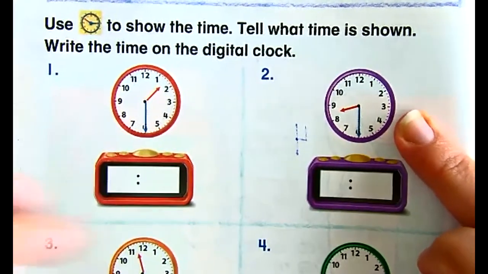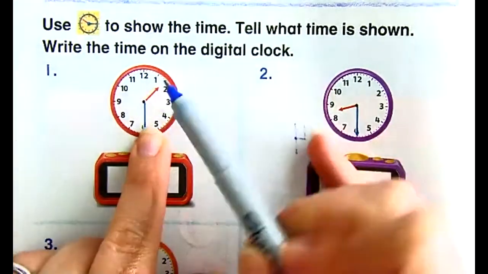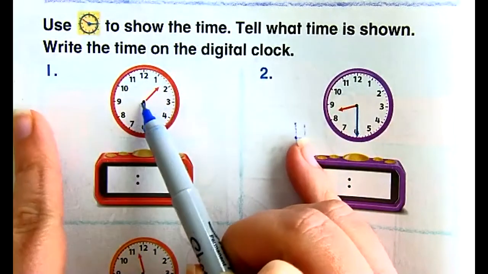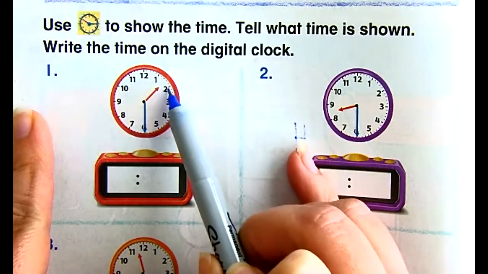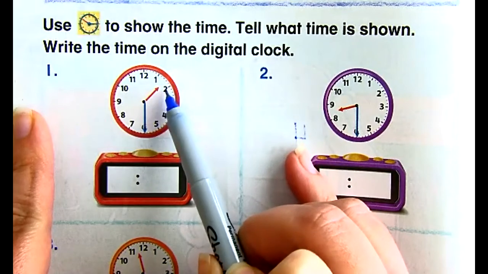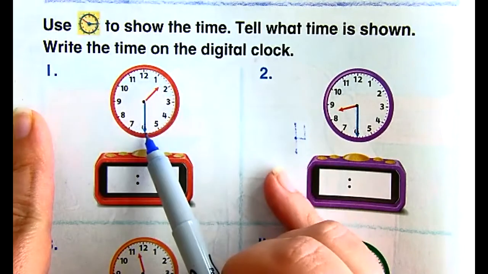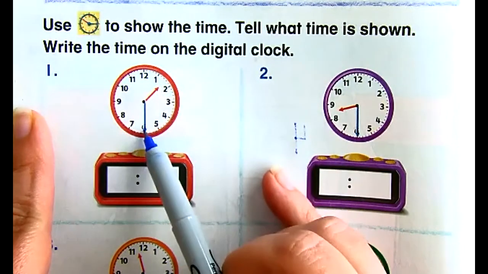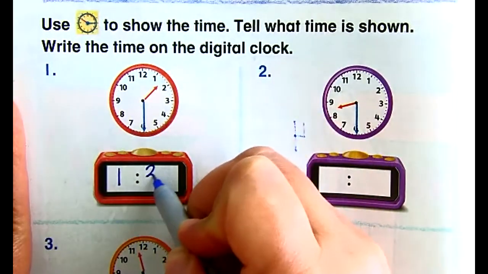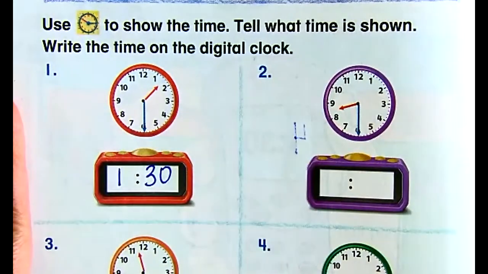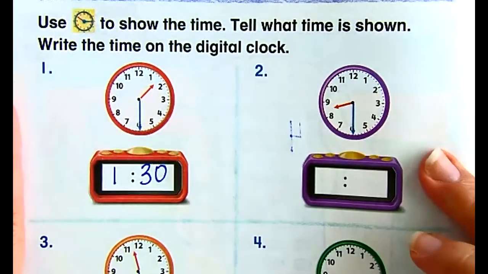Just like yesterday's lesson, I'm going to read my analog clock, starting with my hour hand. My hour hand is after the 1, before the 2, so it's in the first hour. So it is 1:30 because my minute hand is on the 6. This shows the time as being 1:30. Number 2.